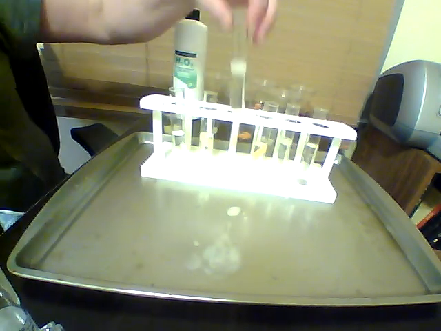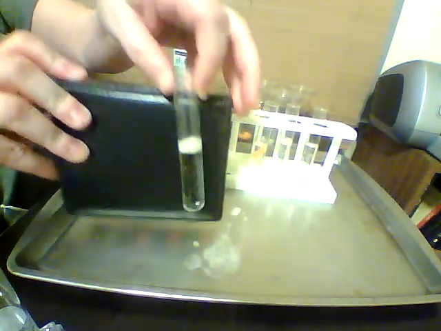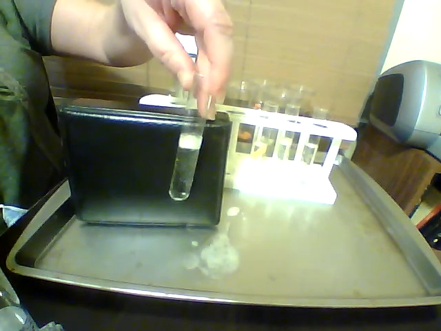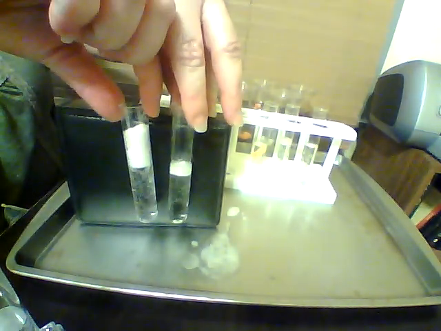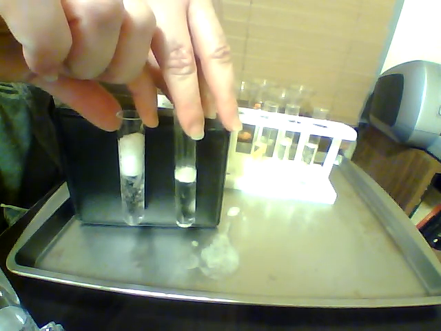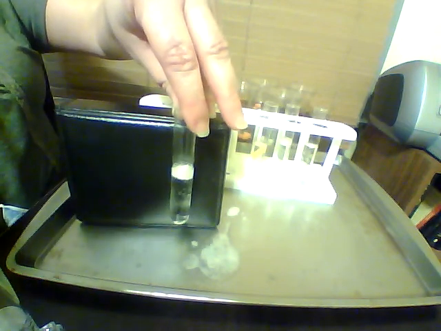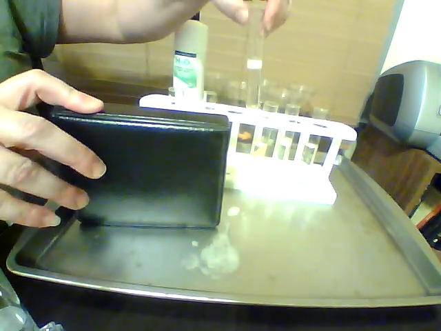All right, so let's compare our banana. So we've got our cooked banana compared to our raw banana. So you can see there's still some reaction, there's still some going on. If I cook them longer, probably wouldn't be anything.